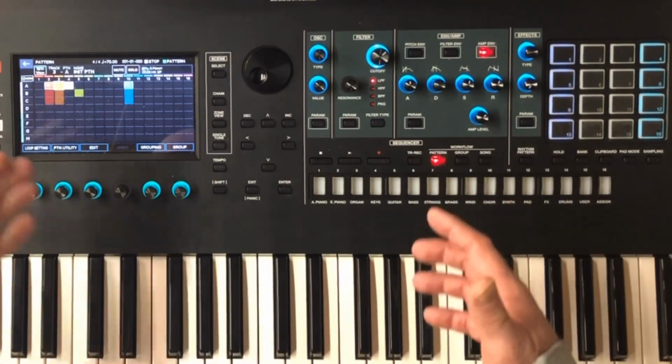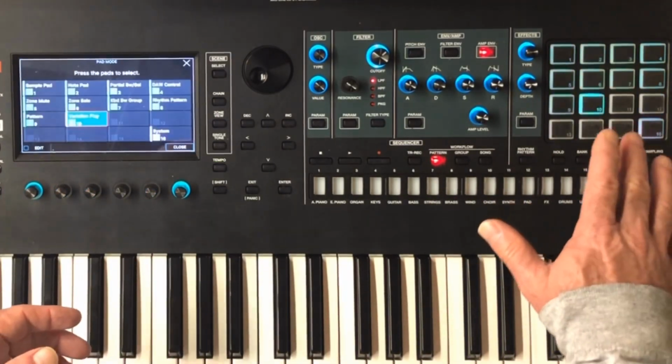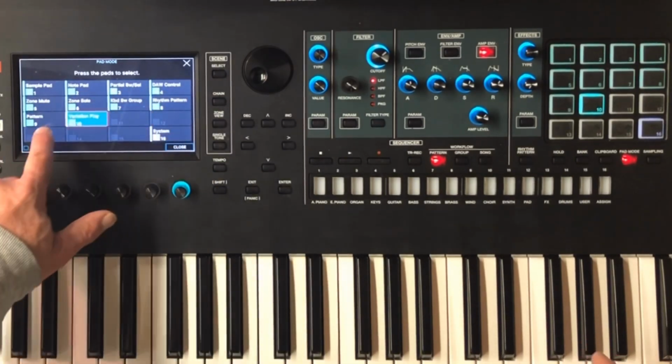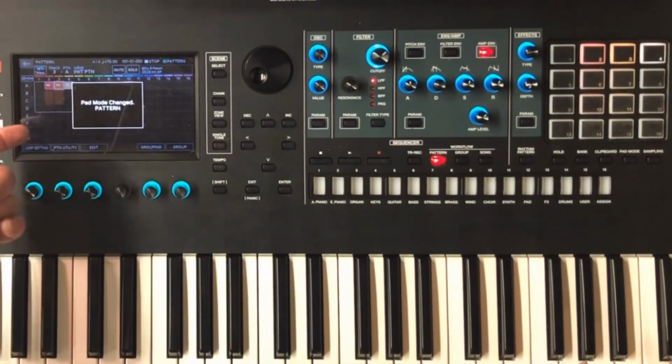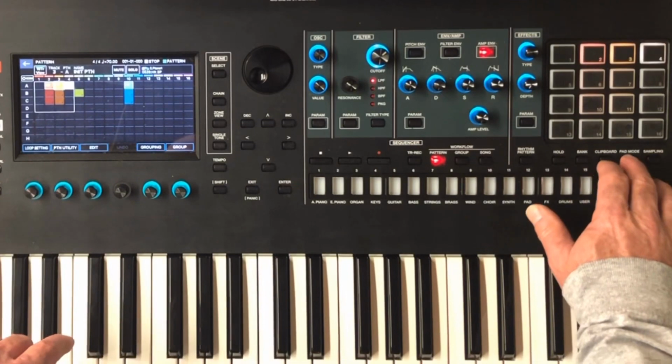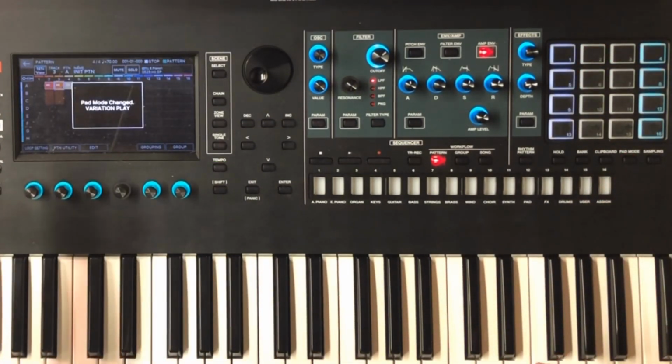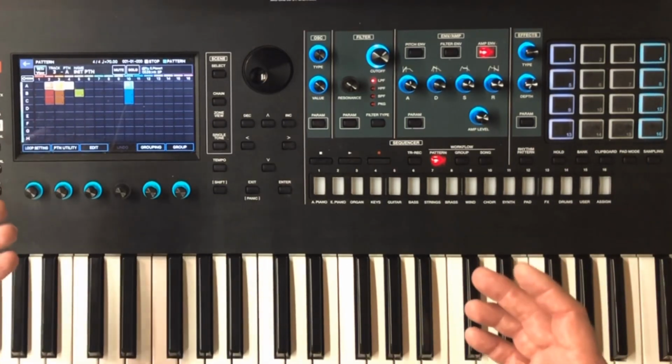One of them is, right off the bat, if we look to our pad mode now, we'll see that in addition to everything that we've had up to this point in time, we also have a pattern play mode. And if I hit pad mode again, we have a variation play mode. We'll kind of take these in reverse order.